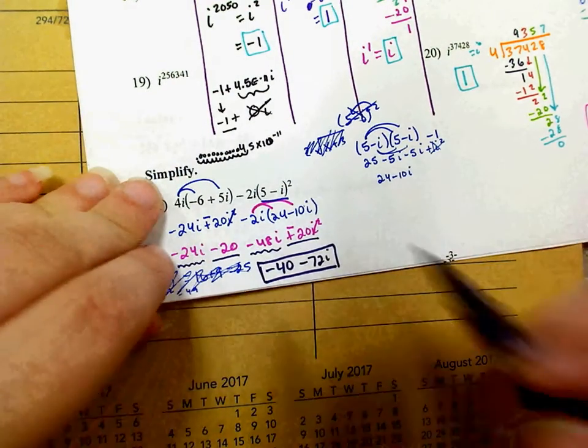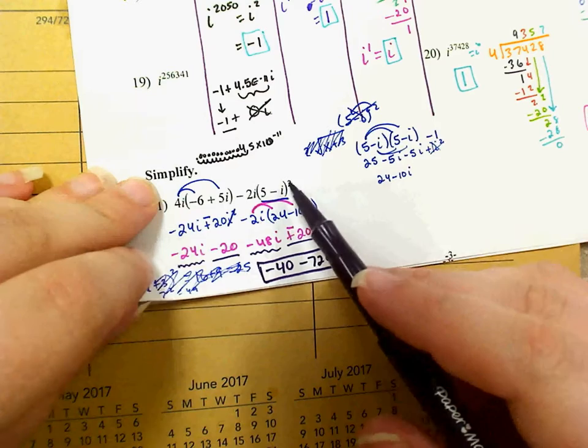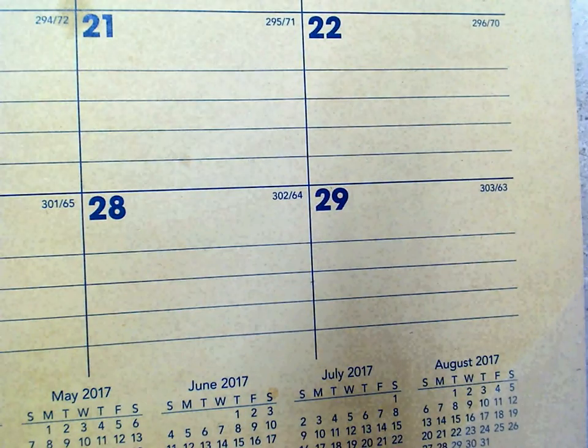Always remember to do the power before you do the multiplication. Square the term before you distribute the 2i, or the negative 2i. Okay, on number 22.